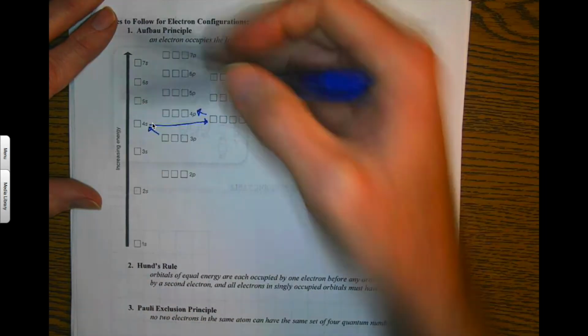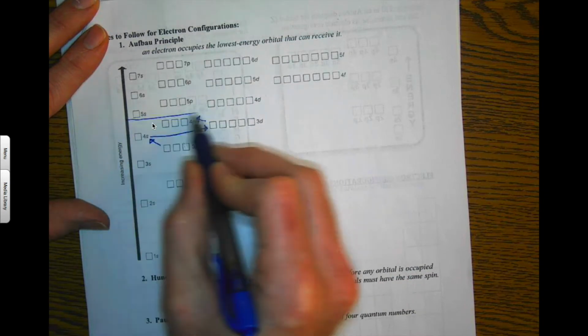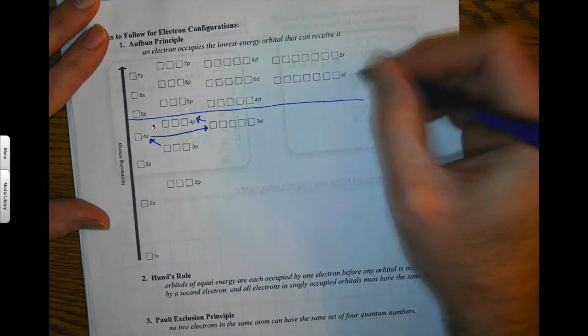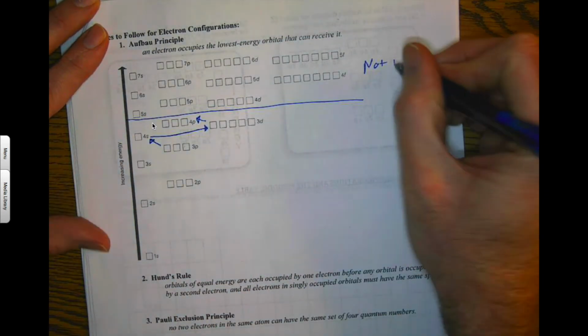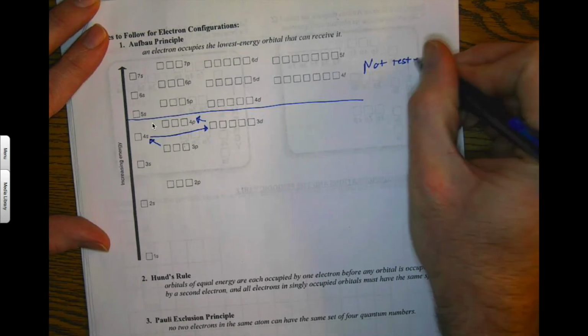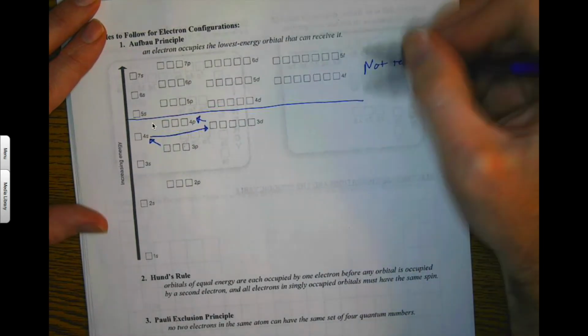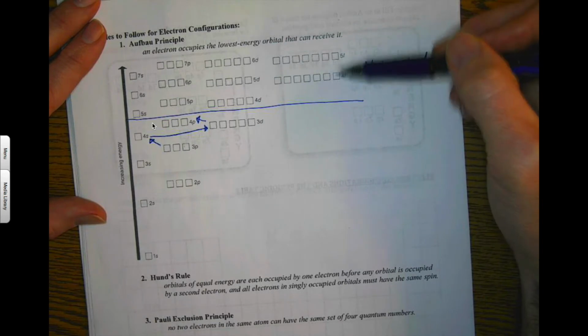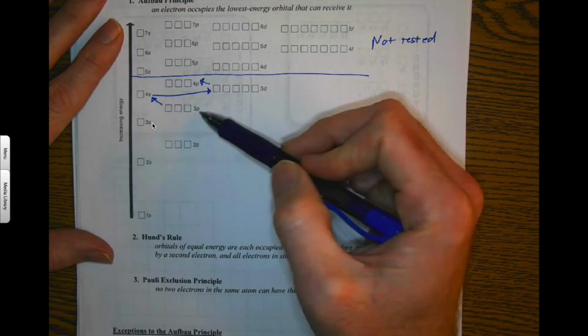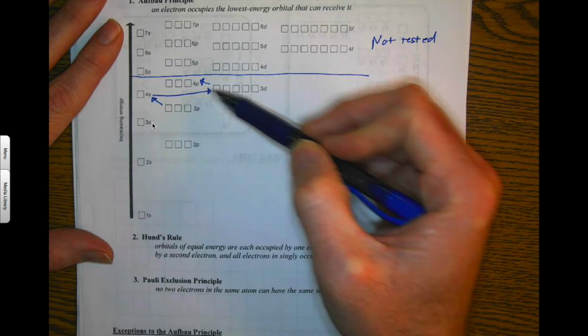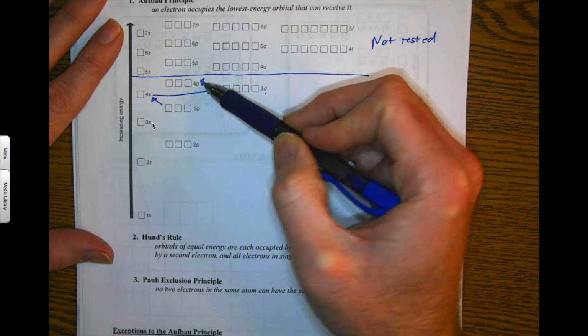All of the stuff above the line here is not tested because it really depends on the atom. Once you get to things higher than this level, they start getting so close together it's hard to tell. So just know that we go from 3p to 4s to 3d to 4p. Tattoo that on your forehead if you need to.